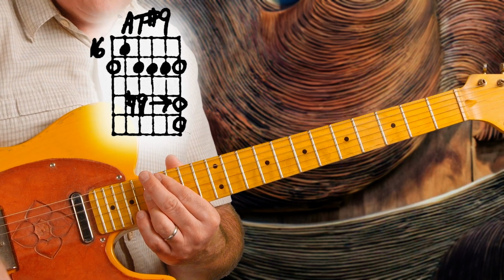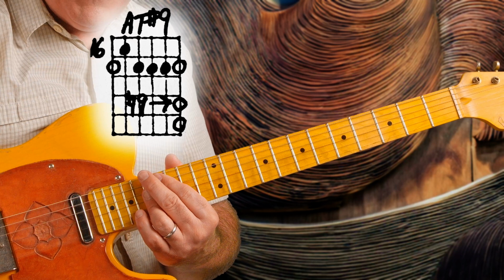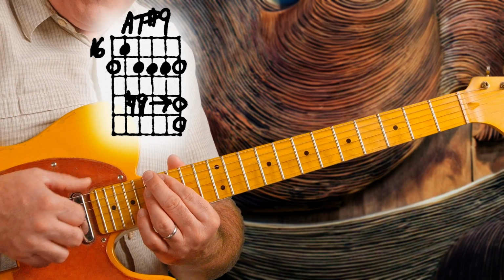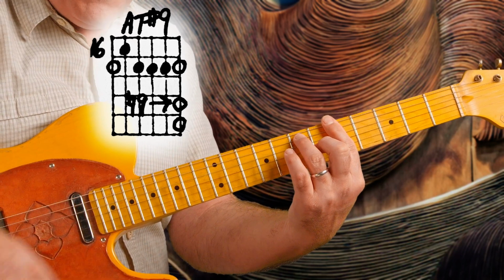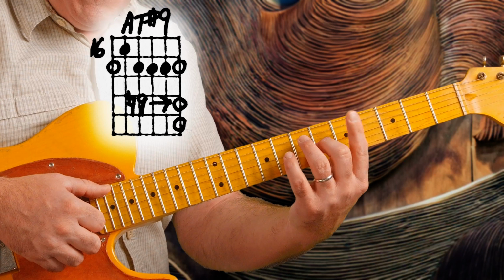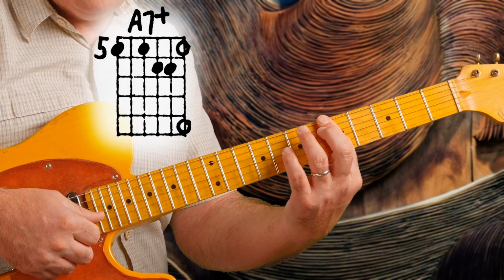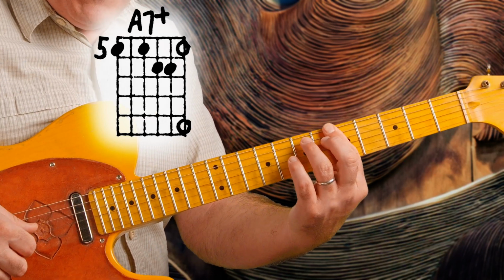A little volume swell helps out quite a bit too, I've found. Work that volume knob and the tone knob. Don't forget about those things. They're also tools that we have at our disposal. So we have the 5th position, we're A7 augmented, A7 with the plus next to it.